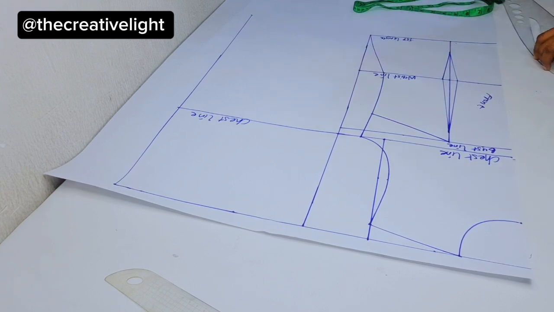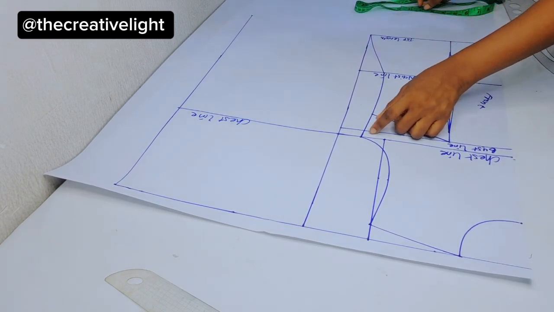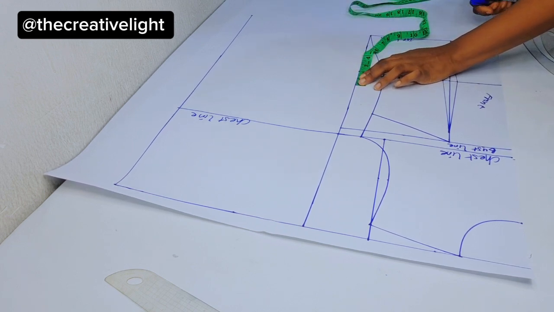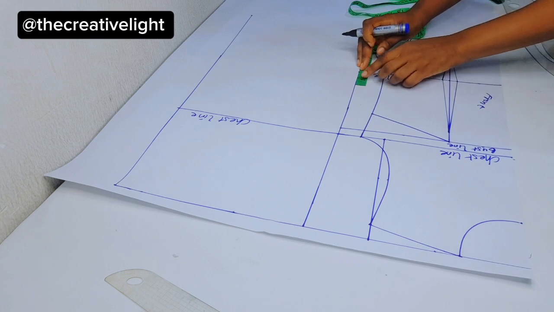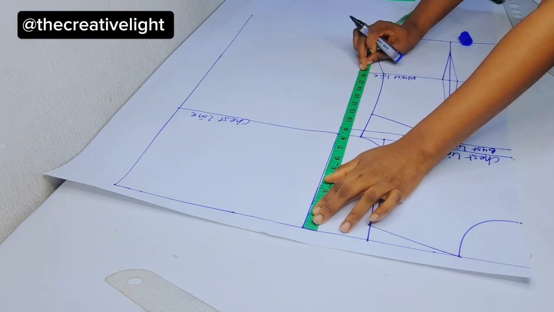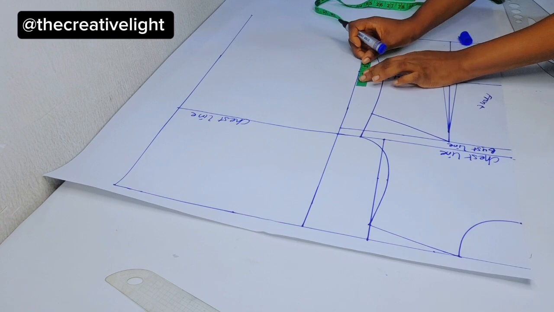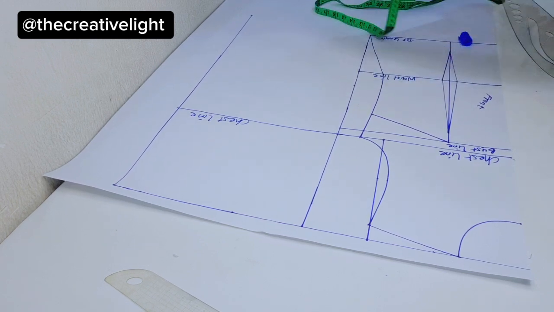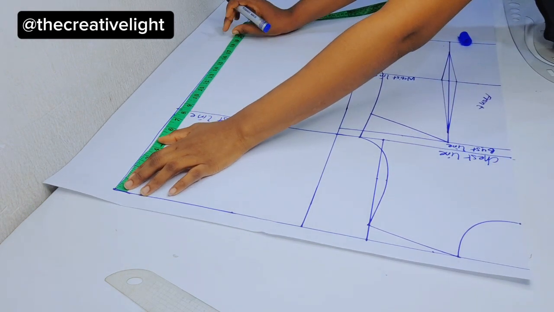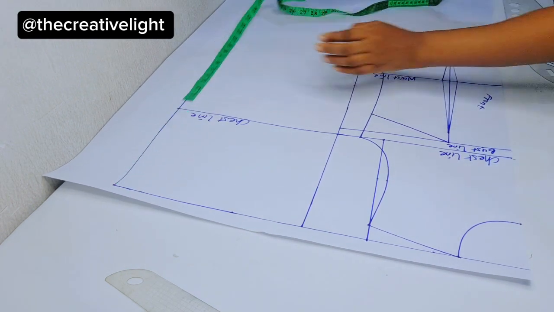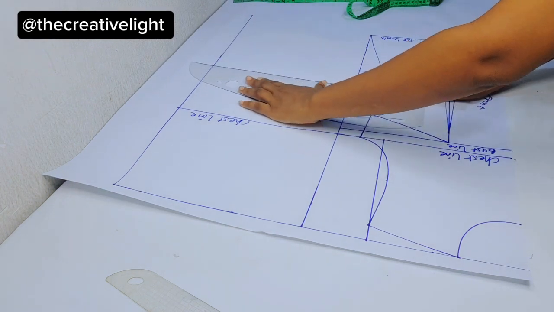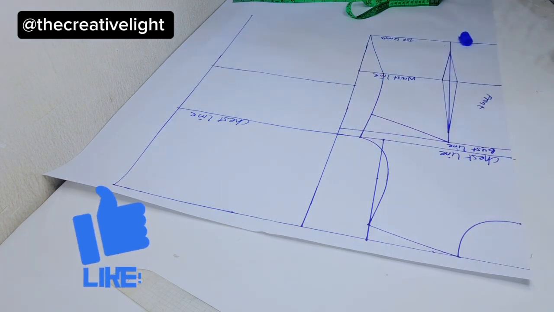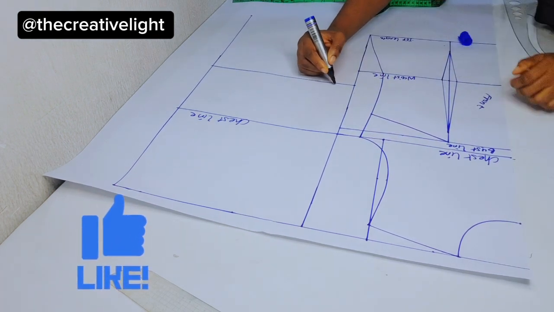Then we'll go to the back. The front right now is ready, right? So for the back, on that waist, you just go up by the difference that you have. My difference is 2 inches, right? So on that waist, you just go up by 2 inches. Then on this other side, I measured the back waist, that is 14.5, so that I can connect the 2 points, right? So now this is the back waist.